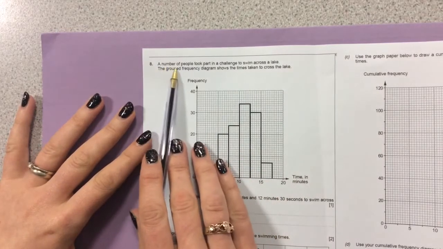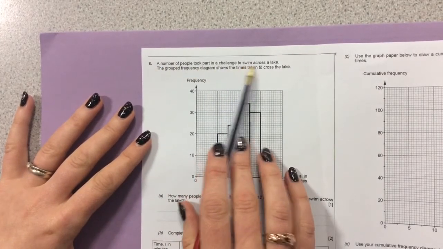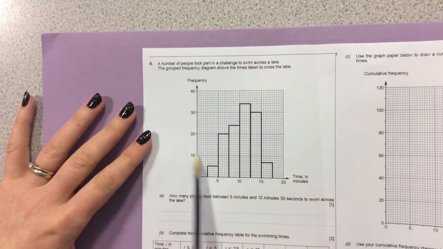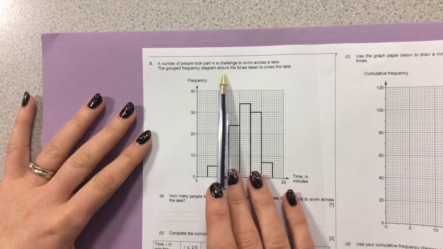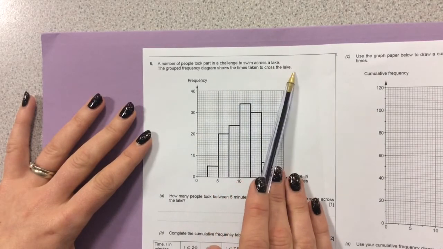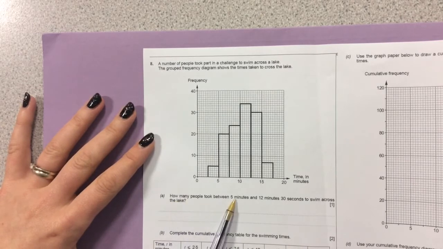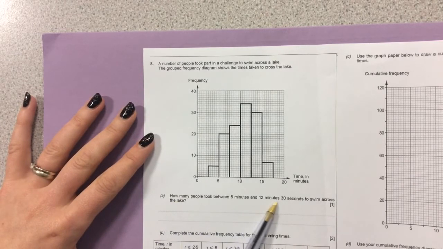Number 8. A number of people took part in a challenge to swim across a lake. The grouped frequency diagram shows the times taken to cross the lake. Part A asks, how many people took between 5 minutes and 12.5 minutes, 12 minutes 30 seconds? How many people took between this time to swim across the lake?